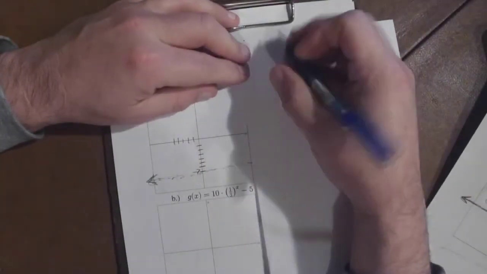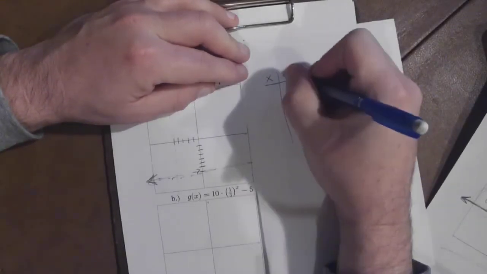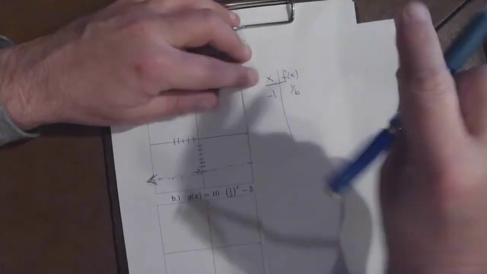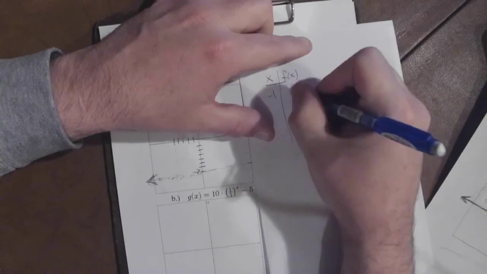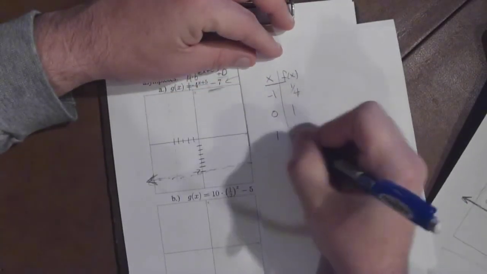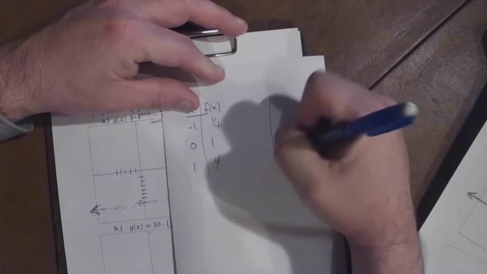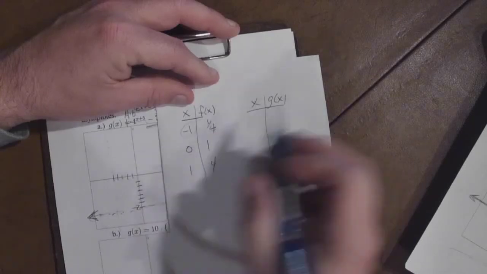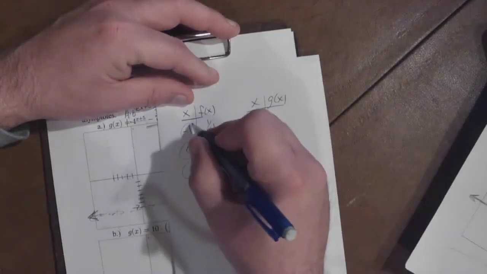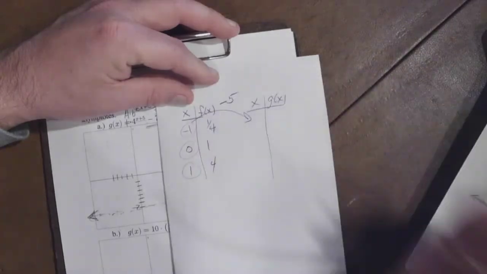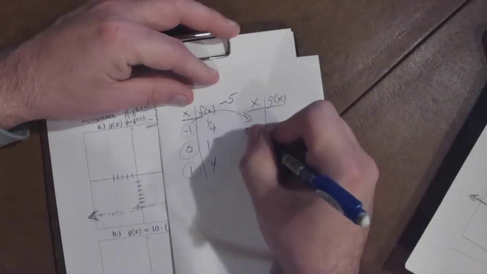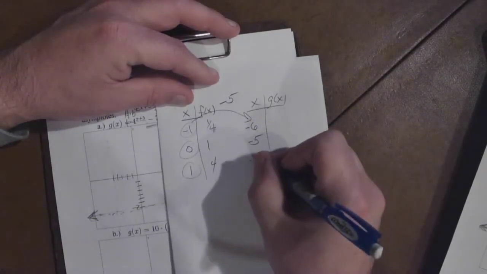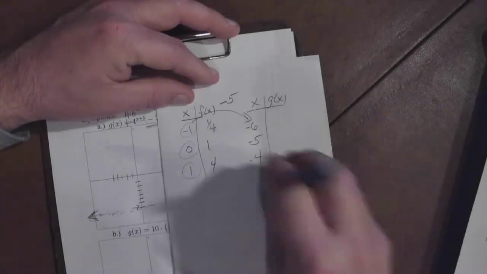Remember, what we can do is we can take the coordinates from f of x, which were negative 1, 1/4, 0, 1, and 1 comma 4, and we can convert those into now coordinates in g of x. We're just going to subtract 5 from each of these. Take away 5, so this would be at minus 6, this would be at minus 5, this would be at minus 4.